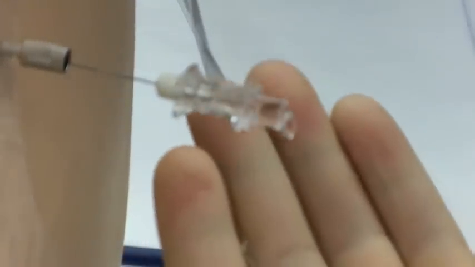So we're confirming our CSF flow. As you can see, the drop of fluid. I'm going to hold the needle at the hub. Make sure there's a secure connection between my syringe with bupivacaine and morphine. I'm going to withdraw, and you see a positive swirl of CSF.